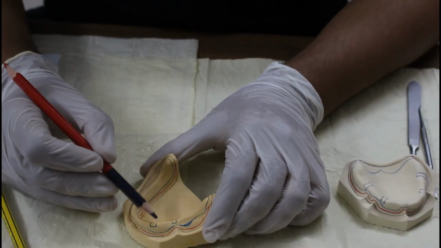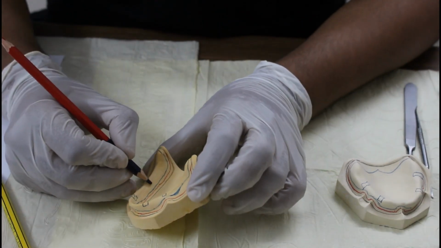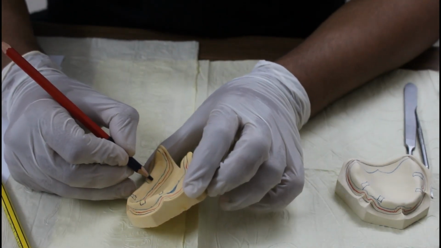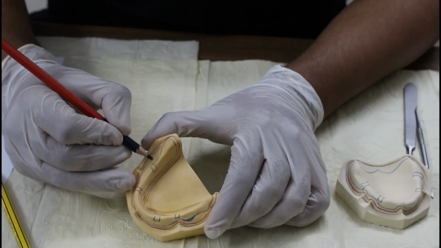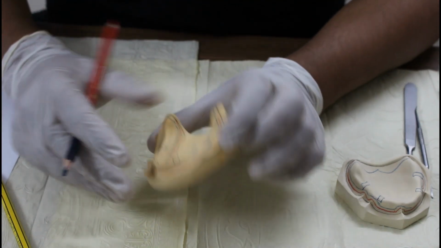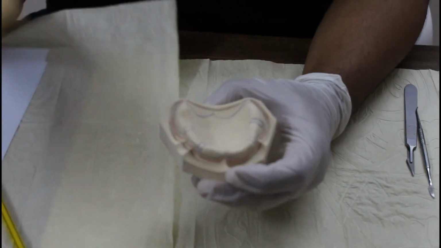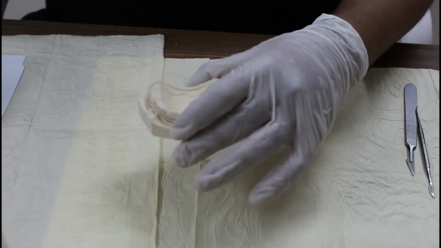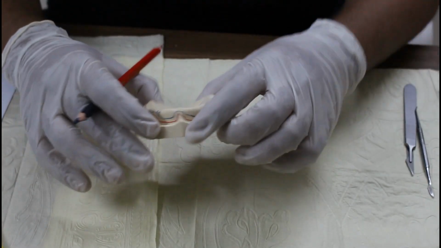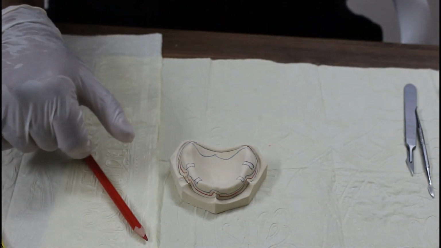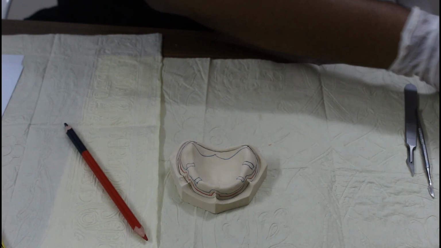So it's your wish. You can make only 2 or you can make 4, as you want, because this area is also acting like a tissue stop area. Once you do this much, show this to your supervisor, then we will start fabricating the tray. Now, first step in fabricating the tray is to make a spacer.